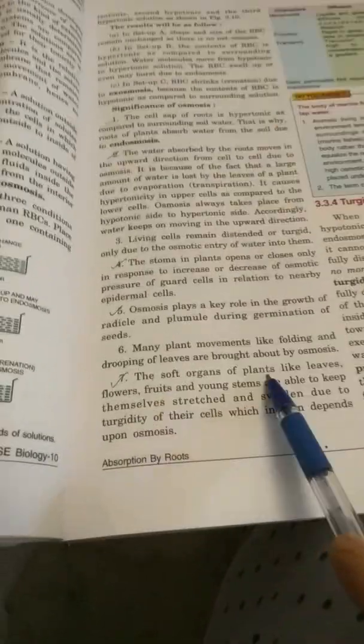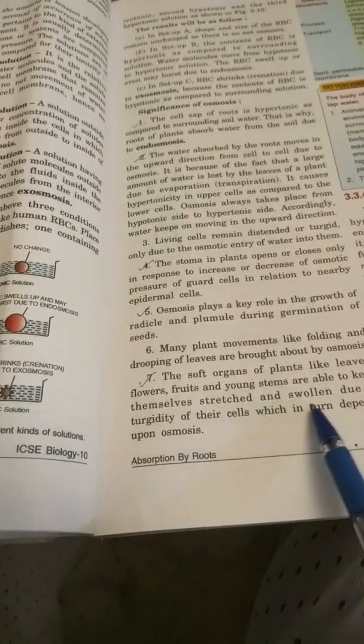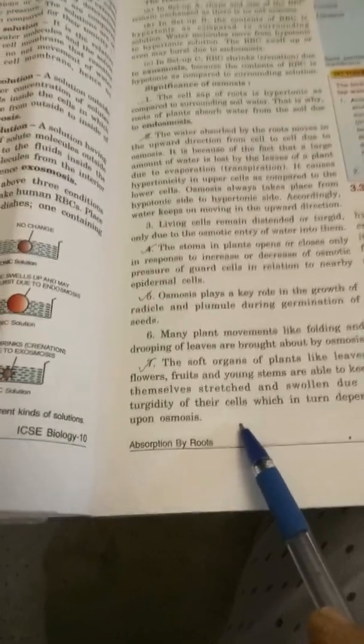The soft organs of plants like leaves, flowers, fruits and young stems are able to keep themselves stretched and stiff due to turgidity of their cells, which in turn also depends on osmosis.